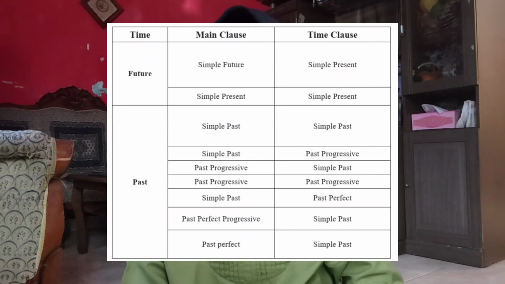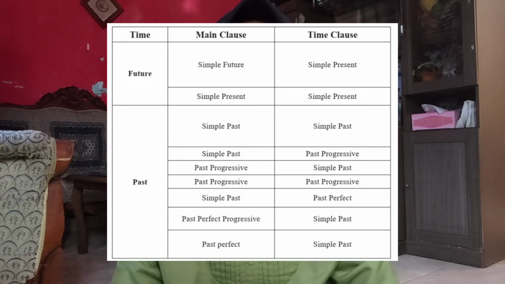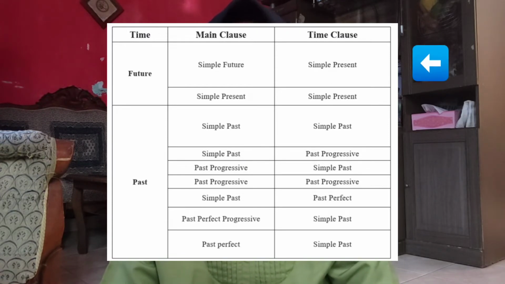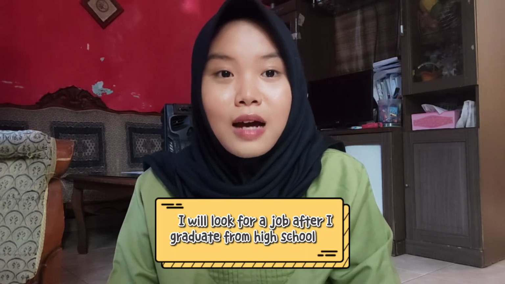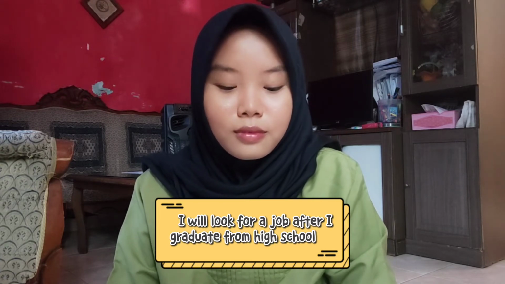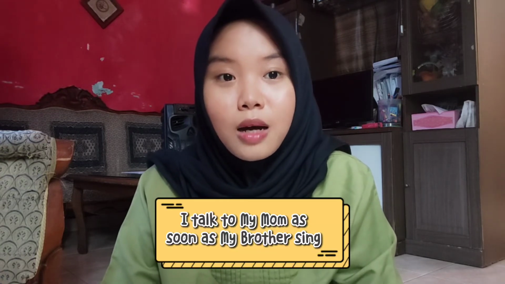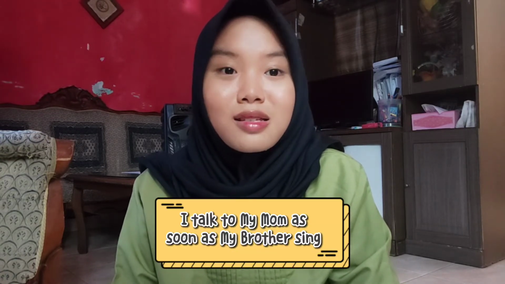I'm showing you the formula if you want to make a time clause based on the future time clause or past time clause. So, the future time clause. If you want to make the main clause with the simple future tense, remember the time clause must be simple present tense. Example, I will look for a job after I graduate from high school. But if you want to make the main clause with the simple present, the time clause is also simple present. Example, I talk with my mom as soon as my brother sings.